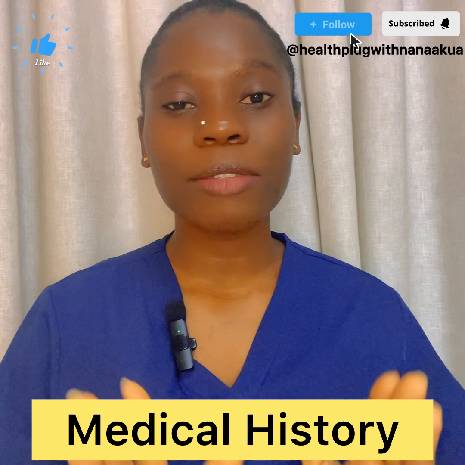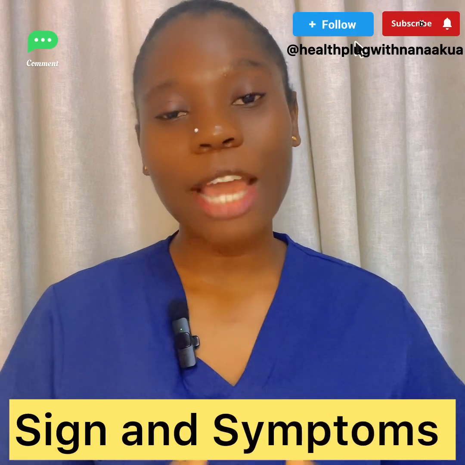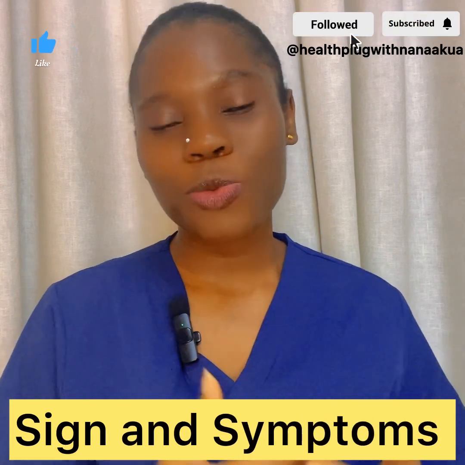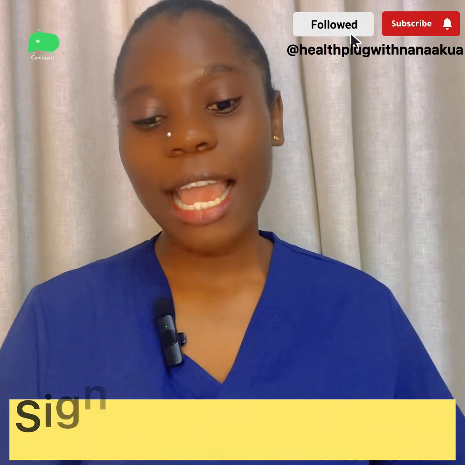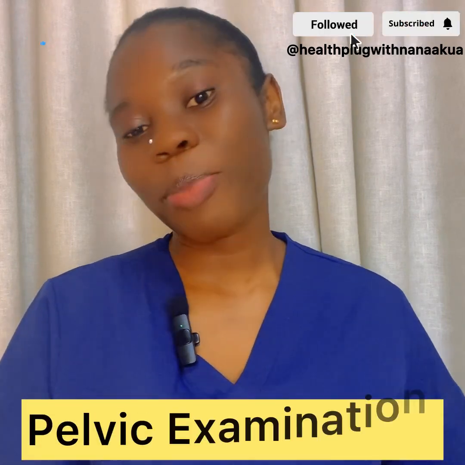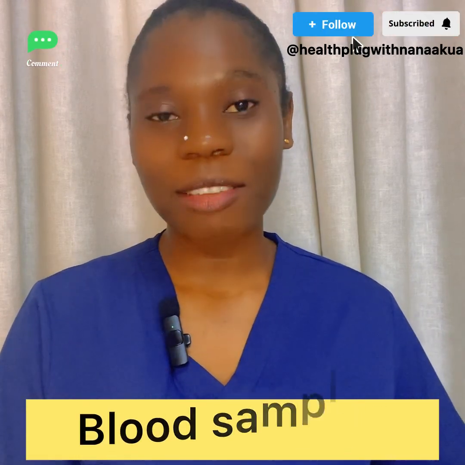Medically, there are a lot of ways to diagnose PID, which include: 1, your medical history can be taken, which involves your general health and your sexual activity. Number 2, the signs and symptoms that you present can help us to ascertain that you have pelvic inflammatory disease. And number 3, we can conduct a pelvic examination. Number 4, your blood sample can help us to know that you have the infection.